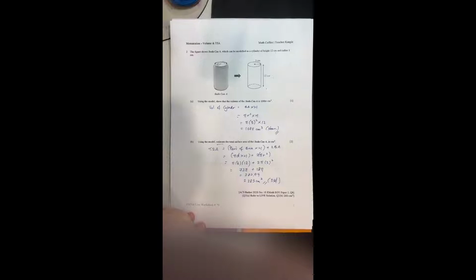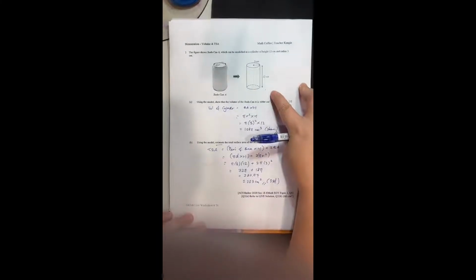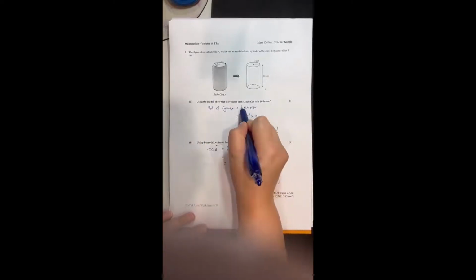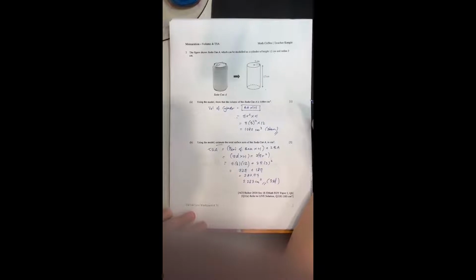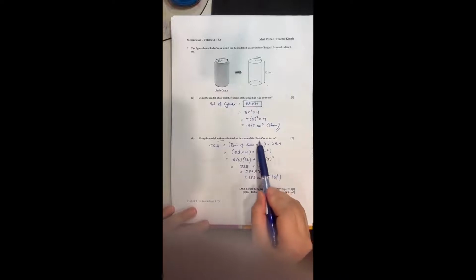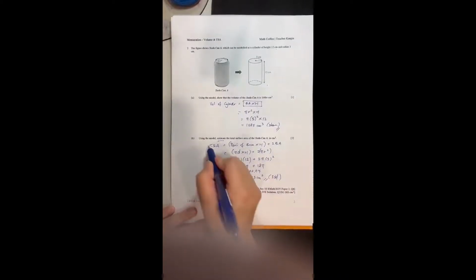Okay, Boba lover, if you are stuck in which part, you can just ask which part you want me to repeat. So this is a cylinder shape. Volume of a cylinder is base area times height. It's actually the same as the formula of volume of a prism. All you need to remember is the base area is a circle, so you use pi r squared. That's the first part that I asked you to show. Then, using the model, estimate the total surface area of the soda can. For total surface area, this formula was from question number 1. Right?